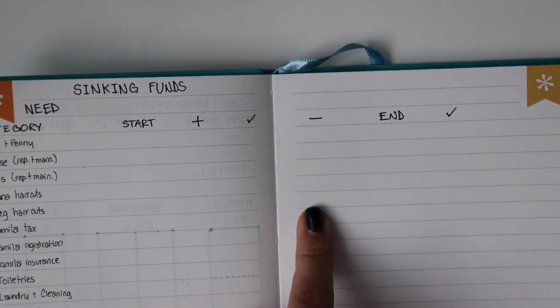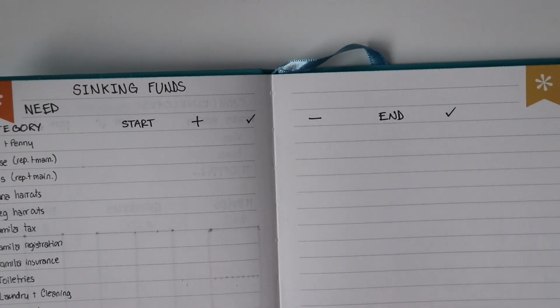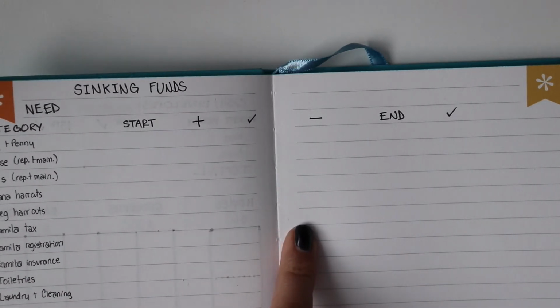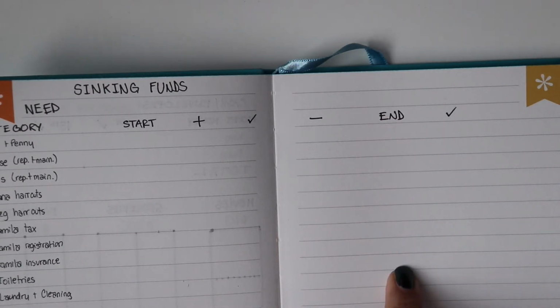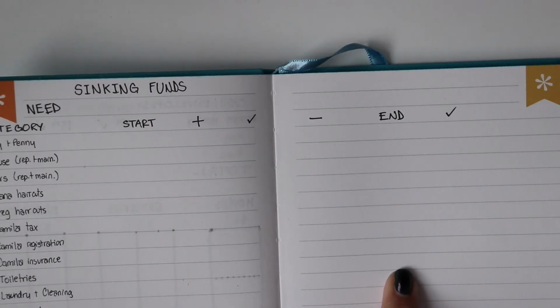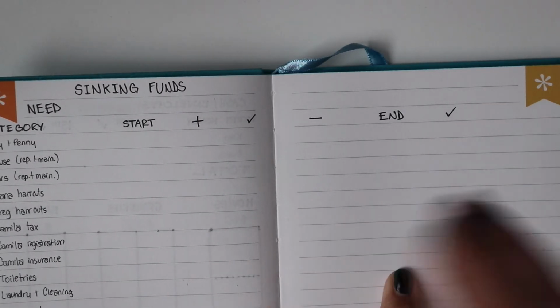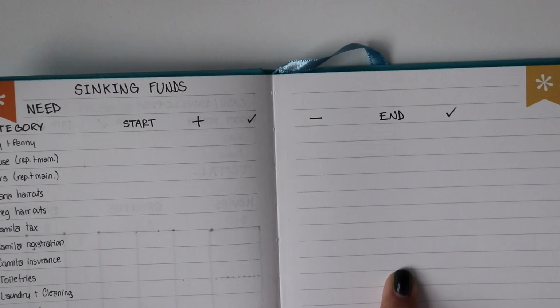This is the subtraction column, so whatever it is comes out. Say you had to pay your car tax this month, so then you write that down there, and then you end up with your ending balance, which is here, which I want to make sure that once I migrate it over to the next month, I can put a check mark next to it, and I know that it has been moved.